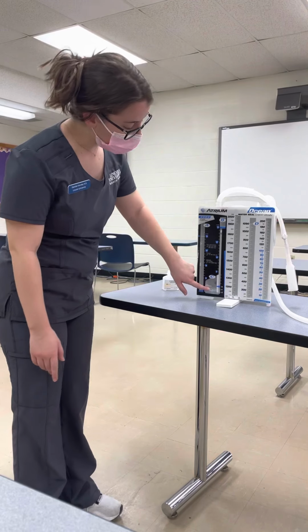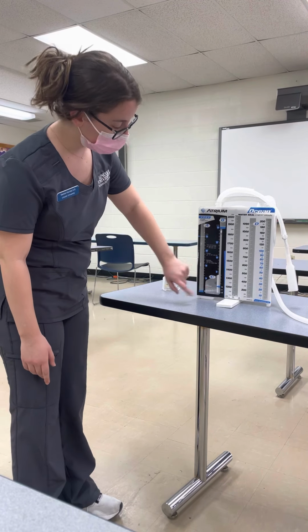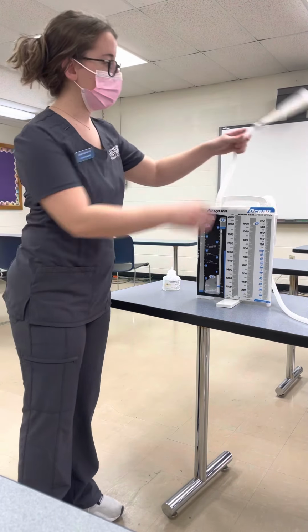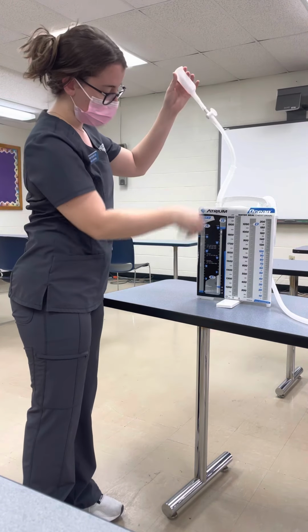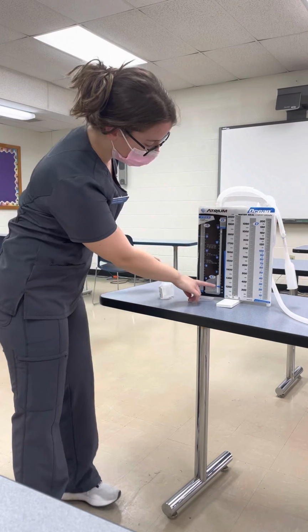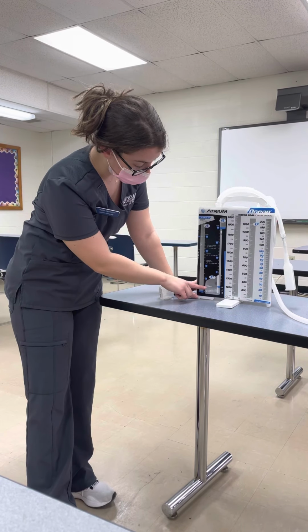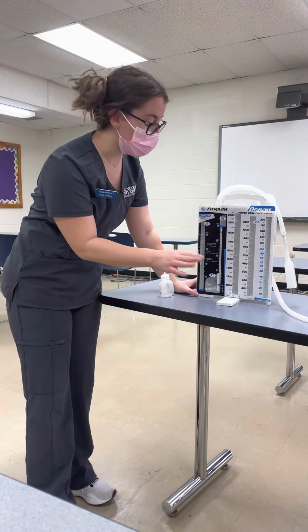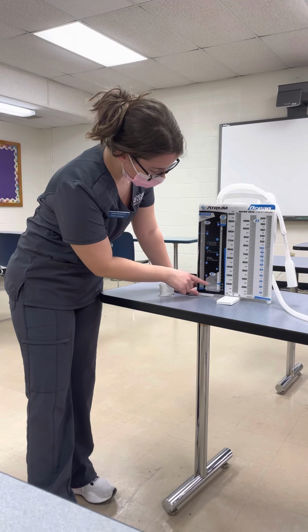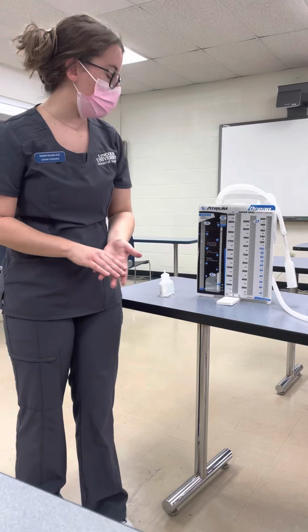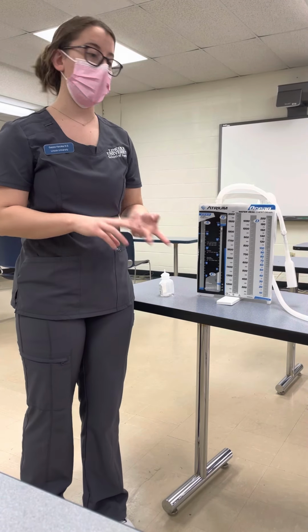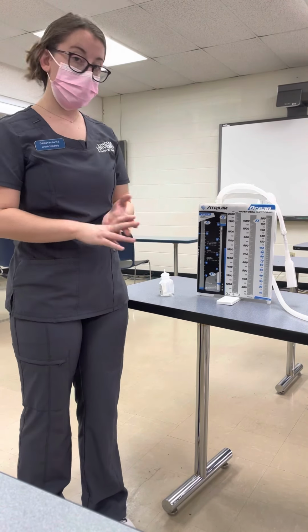The next chamber we have here is the water seal chamber. Here is the funnel that you would put the water into, and you would make sure to fill up the water to at least this 2 centimeter mark. That is the standard amount that you should put in the water seal chamber, and this will tell us if we have tidaling and air leaks. So tidaling is normal.